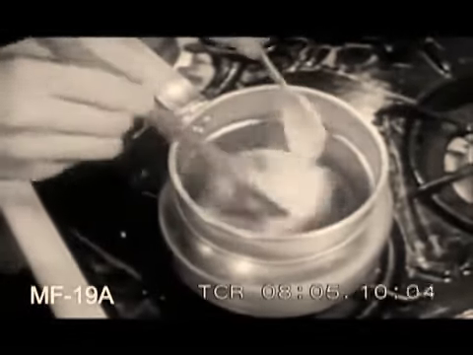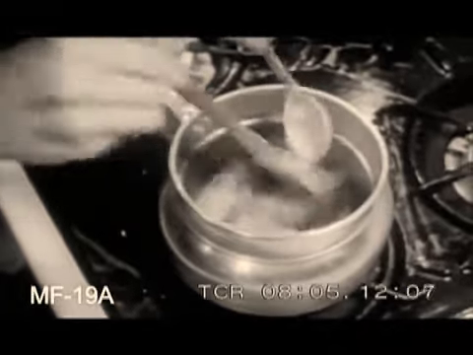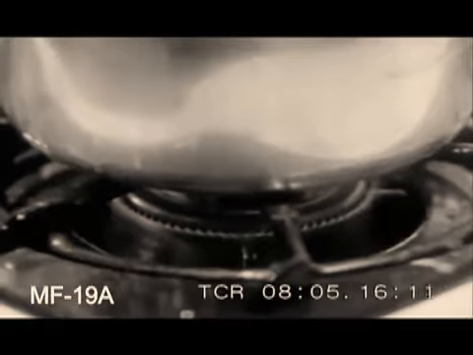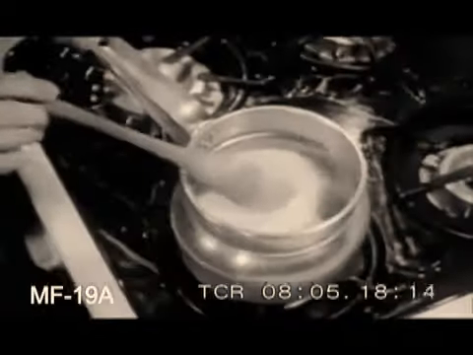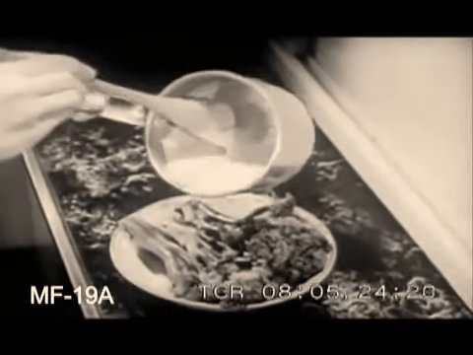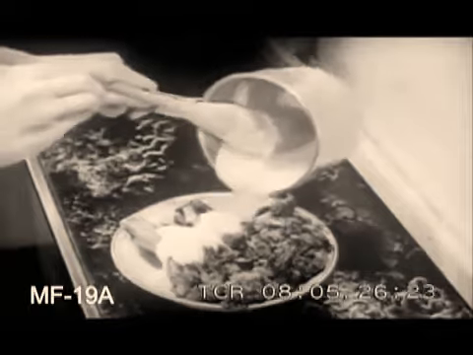Here, a white sauce is being prepared. With low heat, there is no danger of scorching the food. The mixture thickens without lumping or curdling, and a smooth, velvety quality of sauce is obtained.